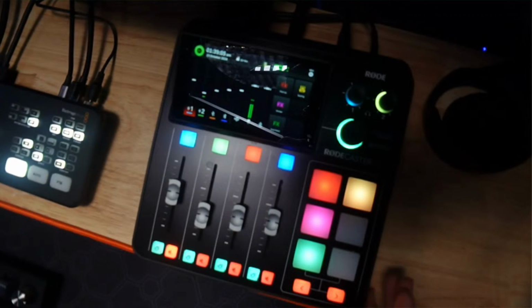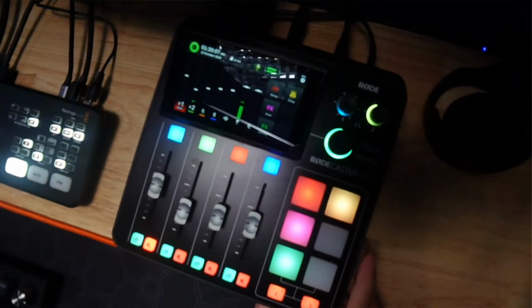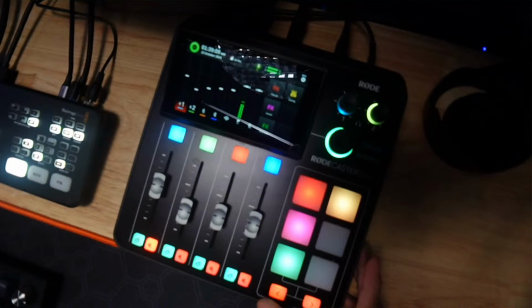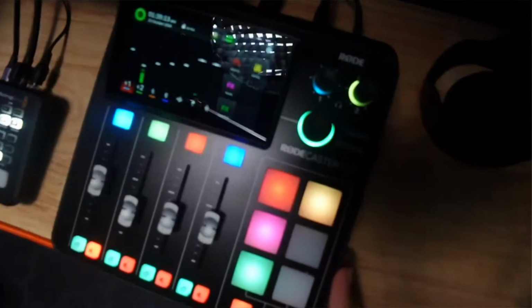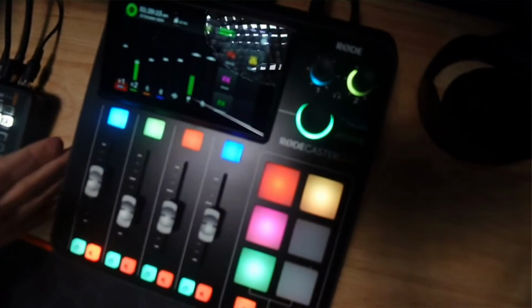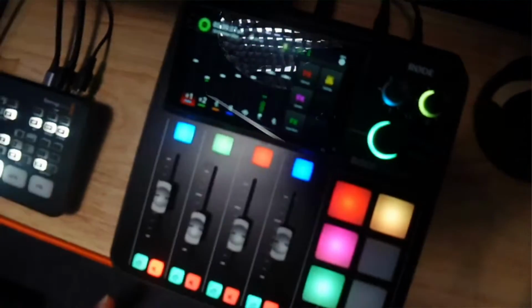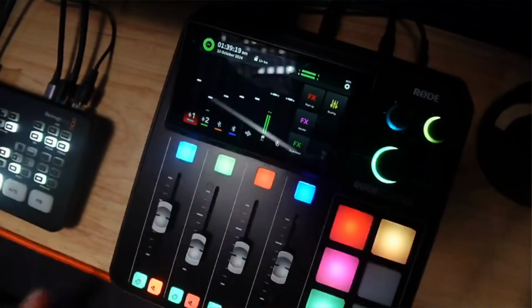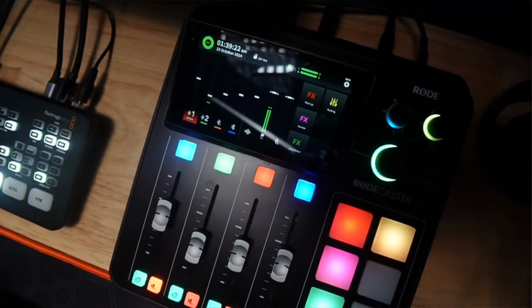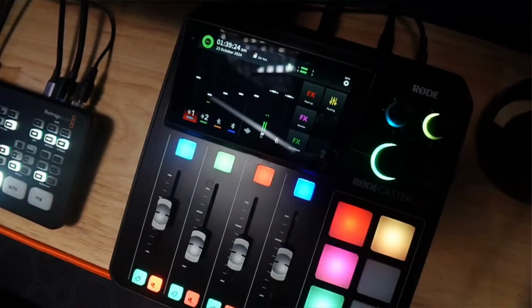So let's take a look and see what your audio level is for your SM7B. Let's see. If you tap on that, I can get it a little bit closer. Yeah, it's a little out of focus. It's focusing. Oh, there you go. Now it's in focus. Now it's good.